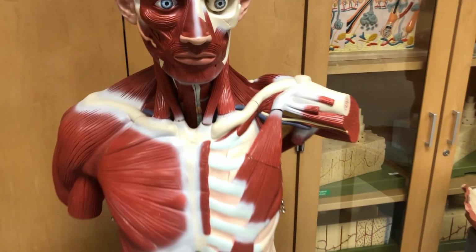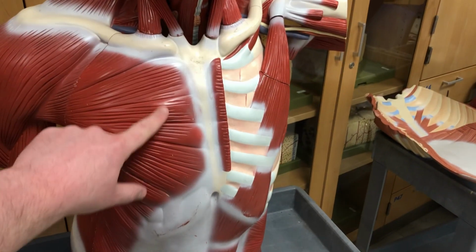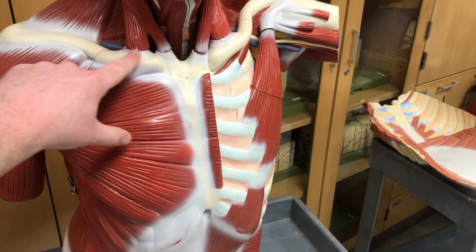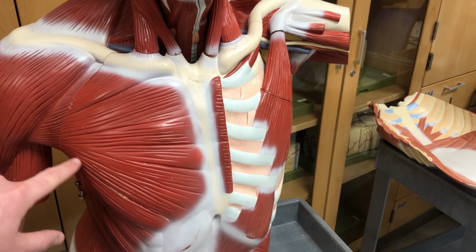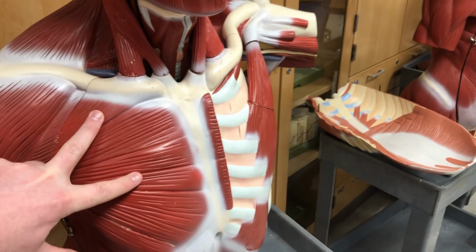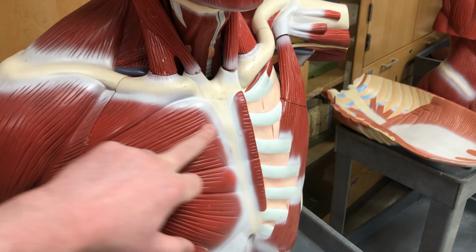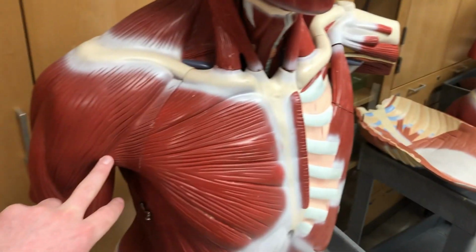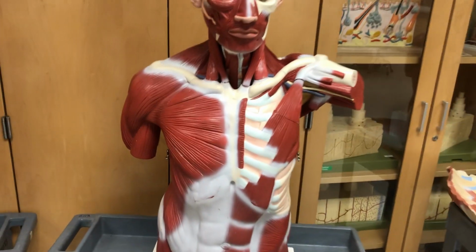So we can see in the pectoralis region right here, we can see this big muscle right here. This is our pectoralis major, or the large muscle in our pectoral region. It's got two heads to it, a clavicular head and then a sternal head, but both of these in this whole area right here, they insert into the humerus and allow for shoulder flexion.